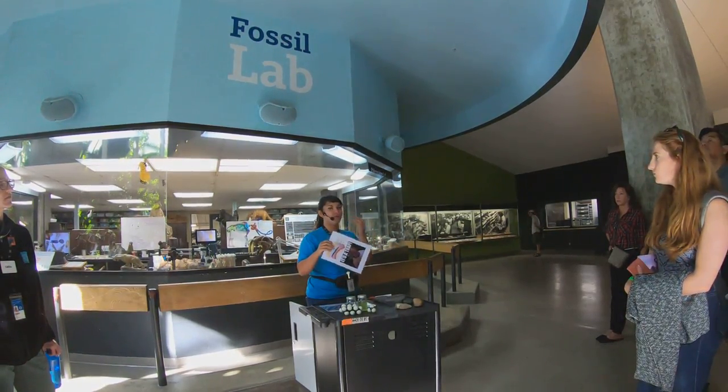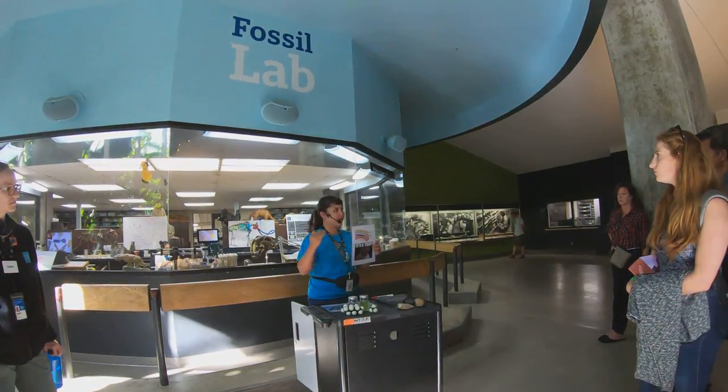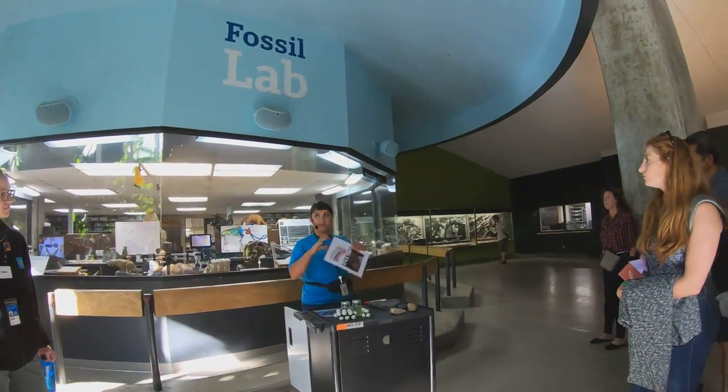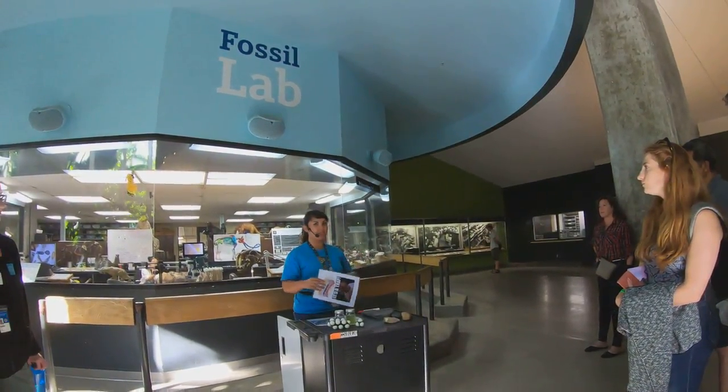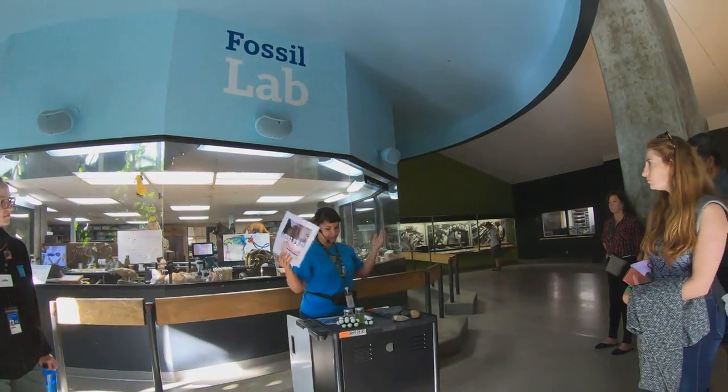So people, like petroleum geologists, when they're prospecting, are looking for specific markers. Like, do we have the right type of rock? Do we have the right types of oil traps? Is it the right age? Do we have the right conditions to create that oil? So there's a whole science behind it.